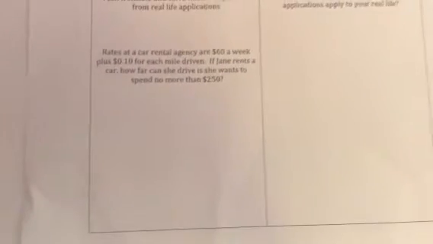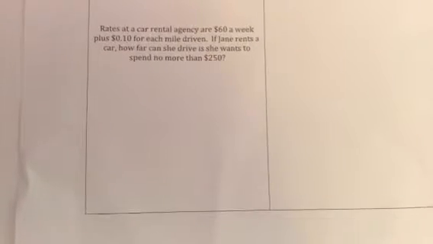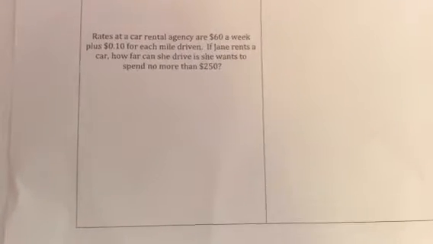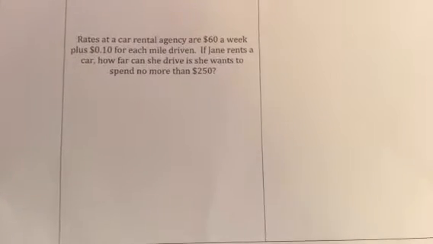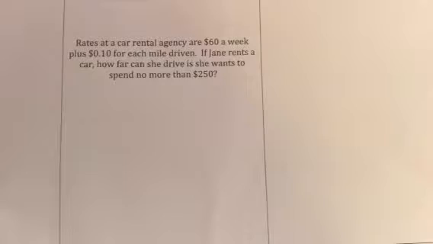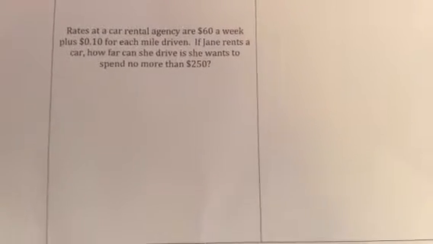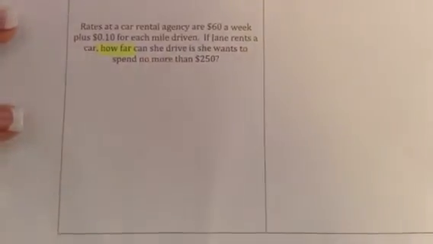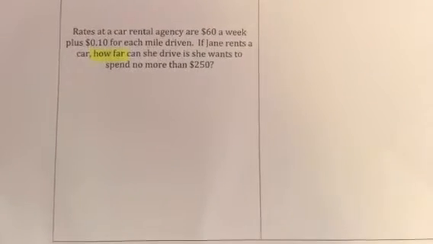So this here says that rates at a car agency are $60 a week plus 10 cents for each mile driven. If Jane rents a car, how far can she drive if she wants to spend no more than $250? So with this, we first see that we want to see how far Jane can drive, which is talking about miles. How many miles can she drive?